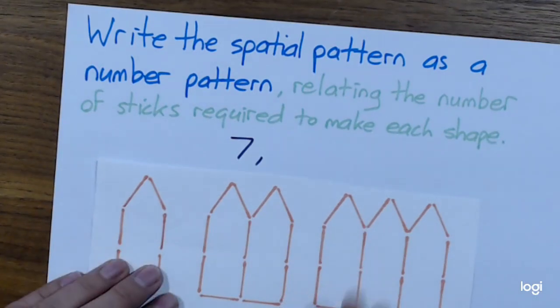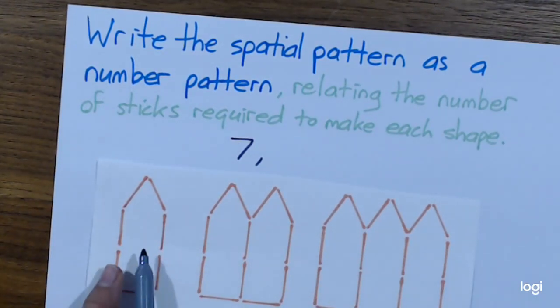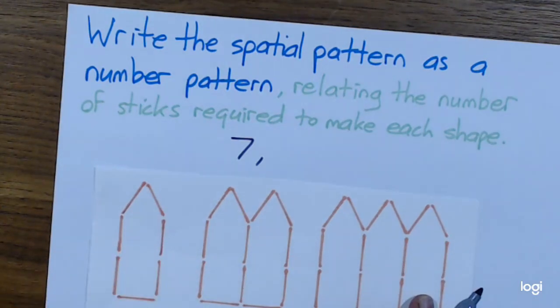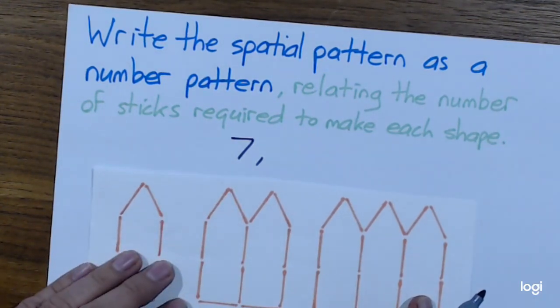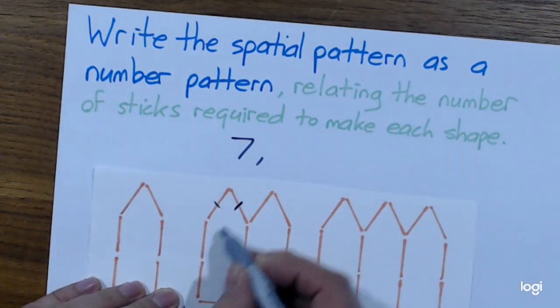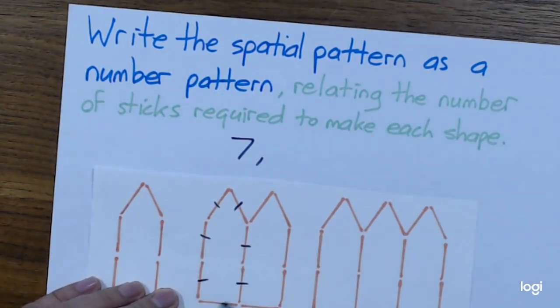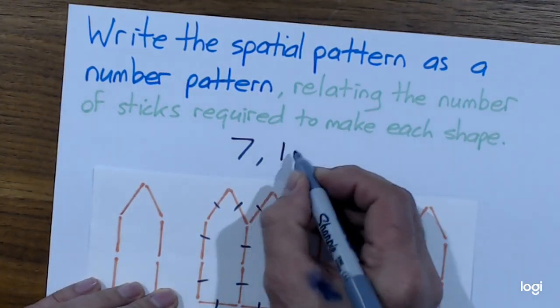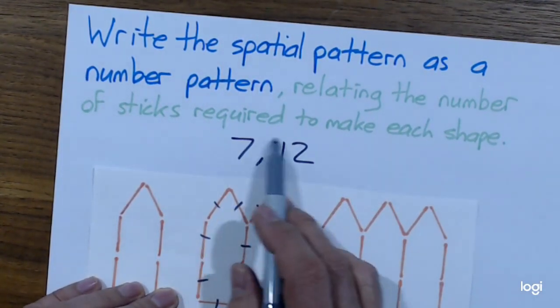Second one. It's not necessarily going to go 7, 14, 21. So you actually have to count them before you realize what the pattern is. You're probably going to get it wrong if you just go 7, 14, 21. So let's do this. 1, 2, 3, 4, 5, 6, 7, 8, 9, 10, 11, 12. Now 7 plus 5 is 12.